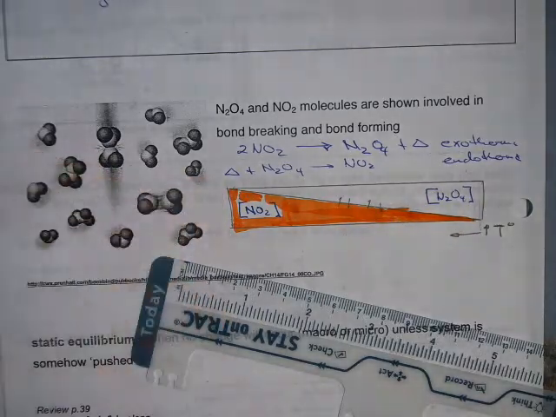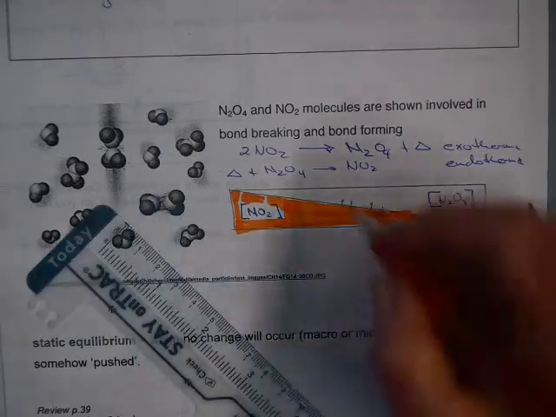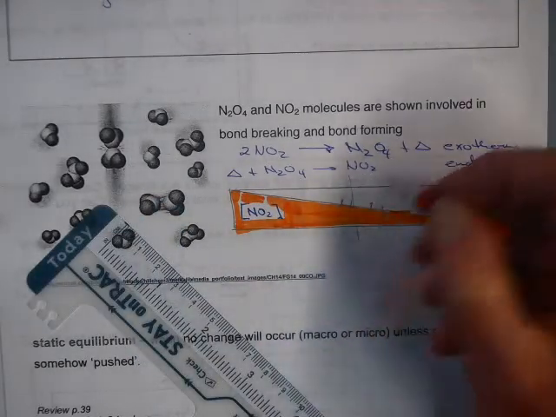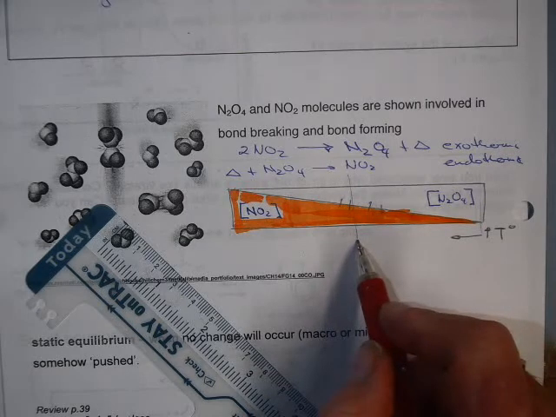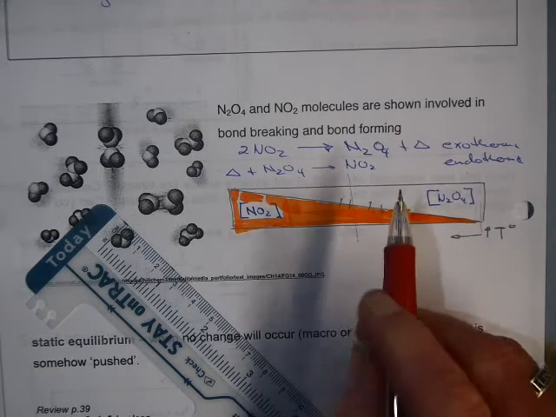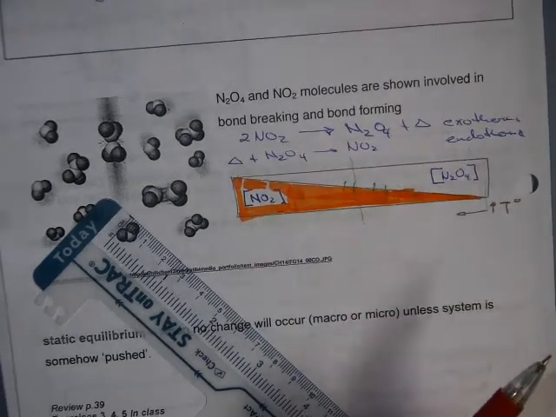The question is how much, at what rate. Okay? So if I stop the temperature right here, right in the middle, this would approximate what we call room temperature. Okay? So that's dynamic equilibrium.